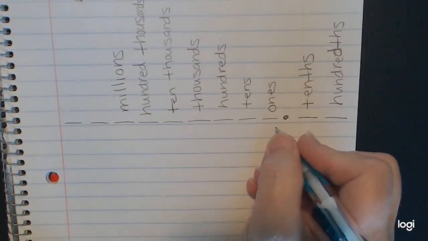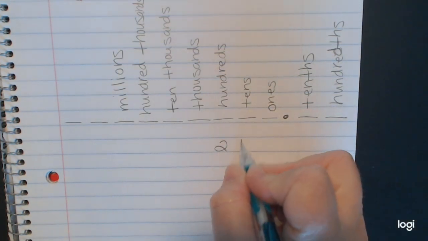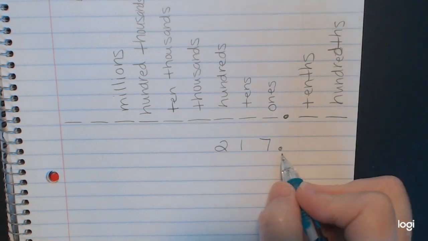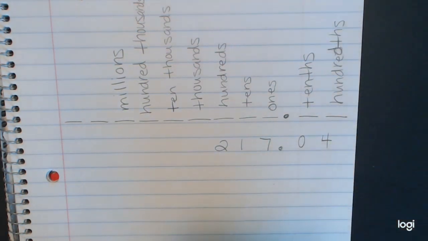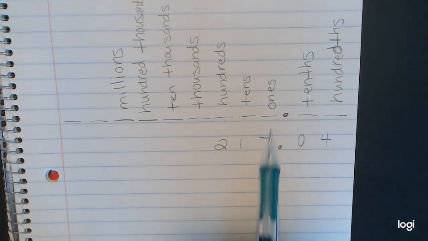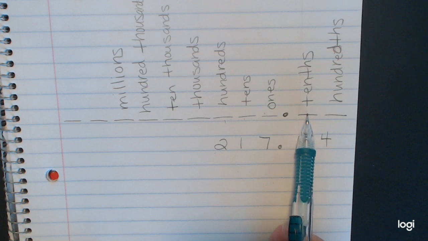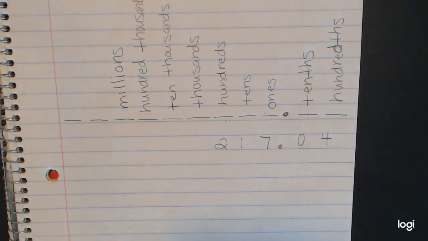When you're done, we're going to turn our notebook this direction like this. So now we know, for example, if you would write down this number here, 217 with a decimal and 0, 4 like this, we know we have 2 in the hundreds, 1 in the tens, 7 in the ones. We have no tenths and 4 hundredths. Okay? Knowing our place value is going to help us when we start rounding.